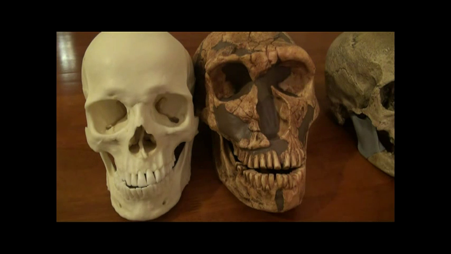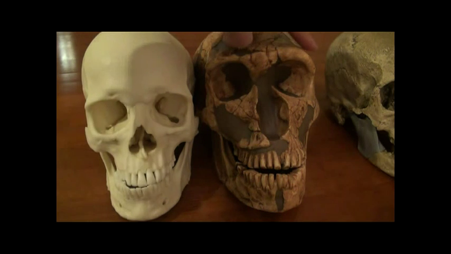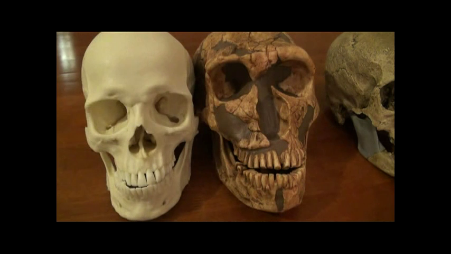Also, the brow ridge, this is really defining the Neanderthals. It's a very pronounced, thick, bony ridge, which is completely different from the human skull.